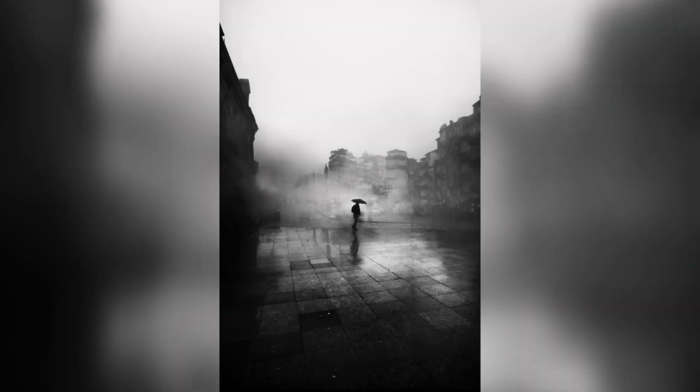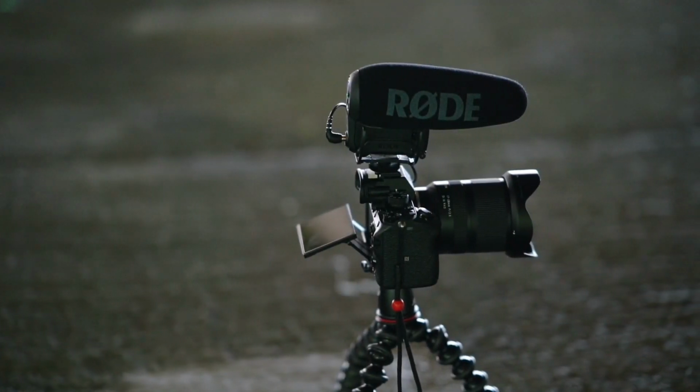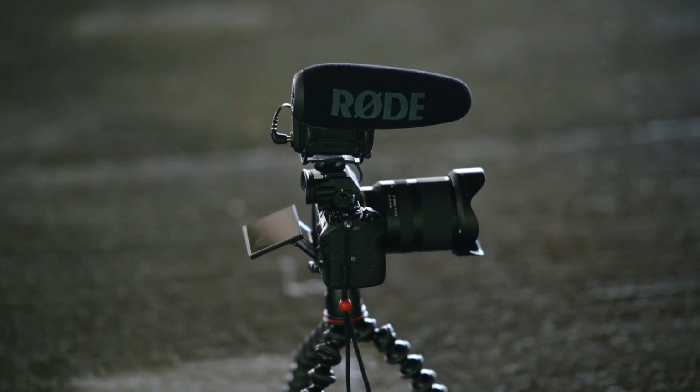Understanding exposure involves grasping the relationship between aperture, shutter speed, and ISO. Aperture determines the depth of field and controls how much light enters the camera, while shutter speed controls the duration of the exposure. ISO, on the other hand, affects the camera's sensitivity to light. Experimenting with these settings and observing their impact on your images will deepen your understanding of exposure.